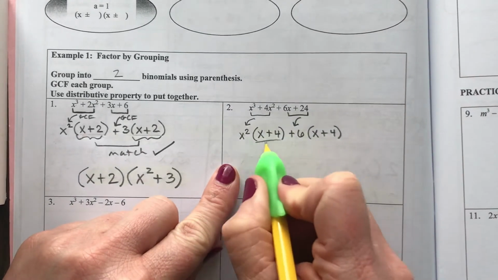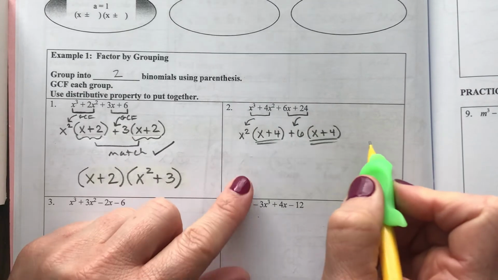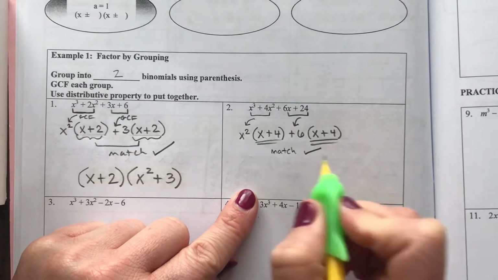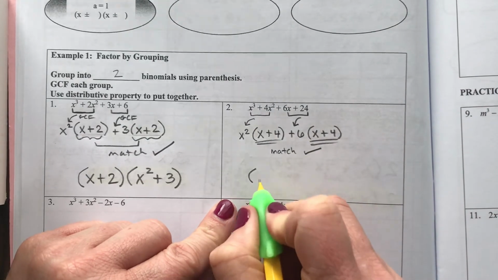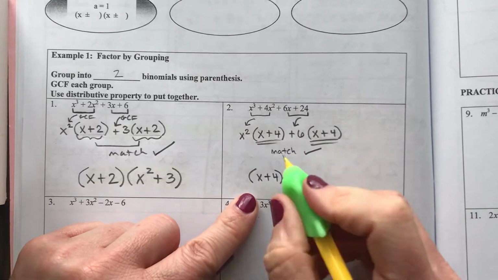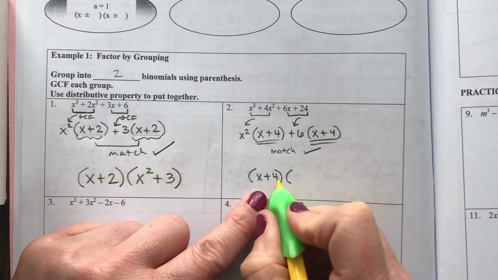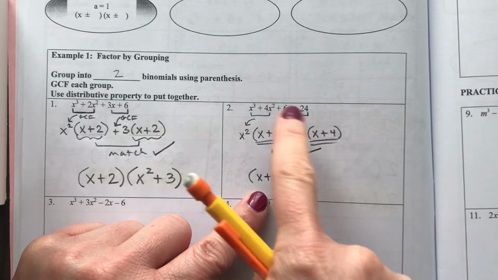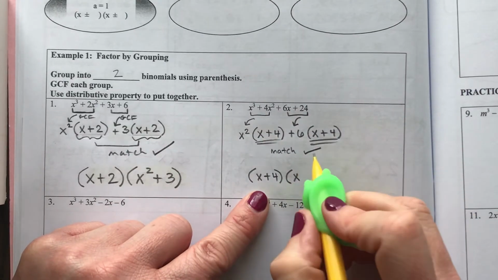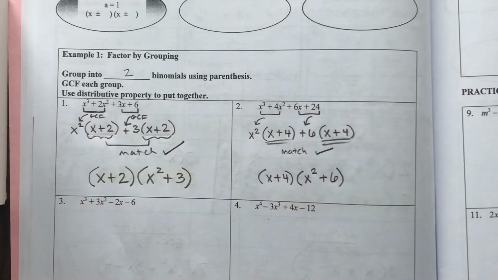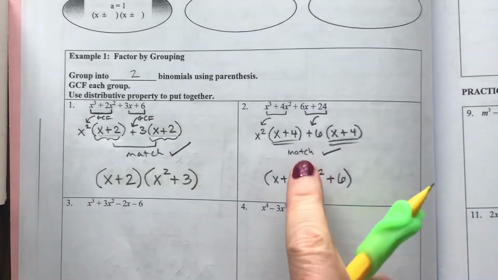Now when these 2 match, that means grouping worked. And this is one of your factor answers. You don't write it twice, you only write it once. And the reason is because it's kind of like distribution. You pull this out, there's only one of those factors, but then your GCFs come together to make the other factor. Now I want to show you how this works.